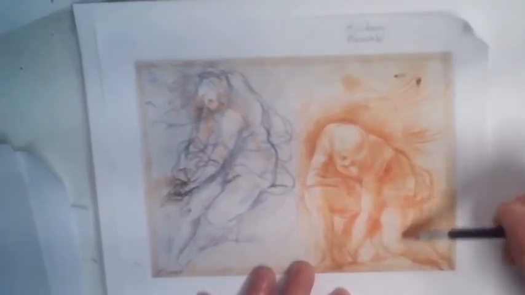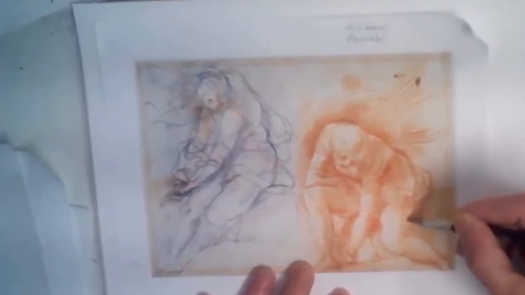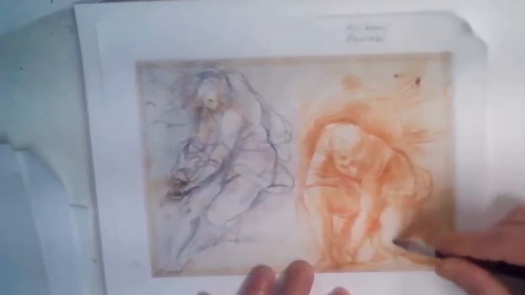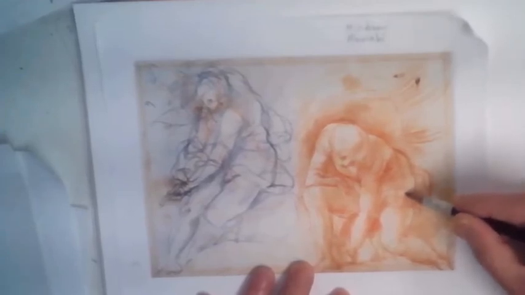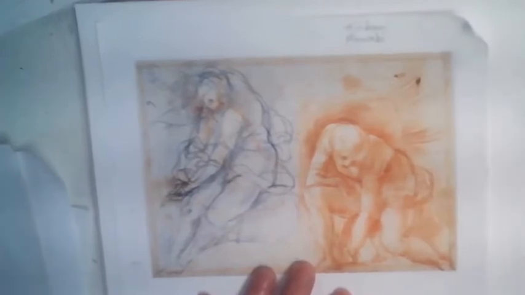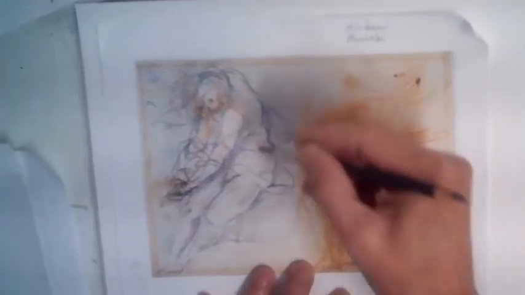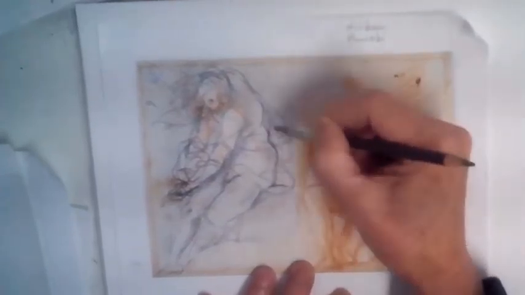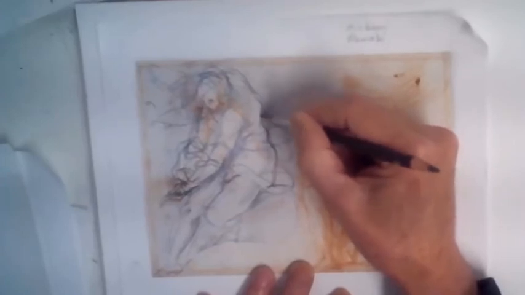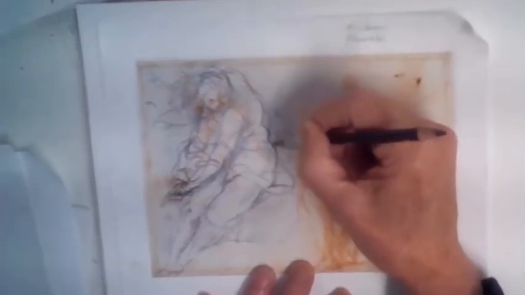We start out here on the contour, and these contours would be put in sometimes as many as 8, 10, 12 times. If you look at Michelangelo or Leonardo da Vinci drawings, you'll notice sometimes that a contour line might have been restated once, twice, 2, 3, 4, 5, sometimes as many as 8 times. They're searching for what that contour is.